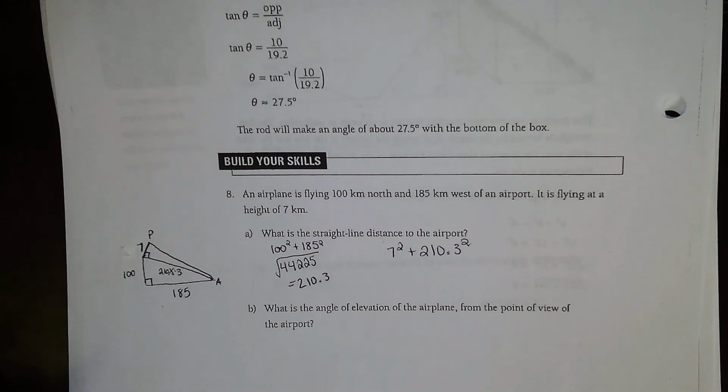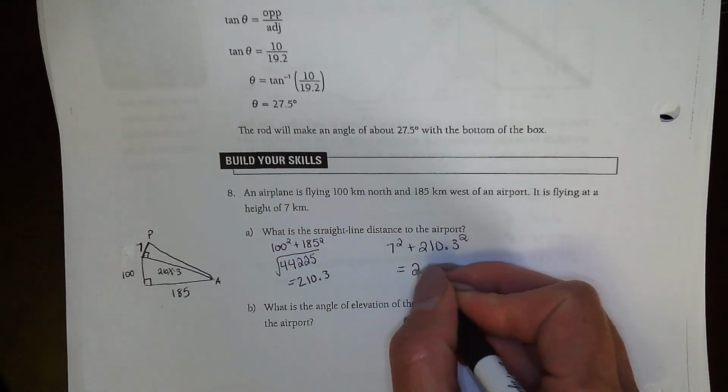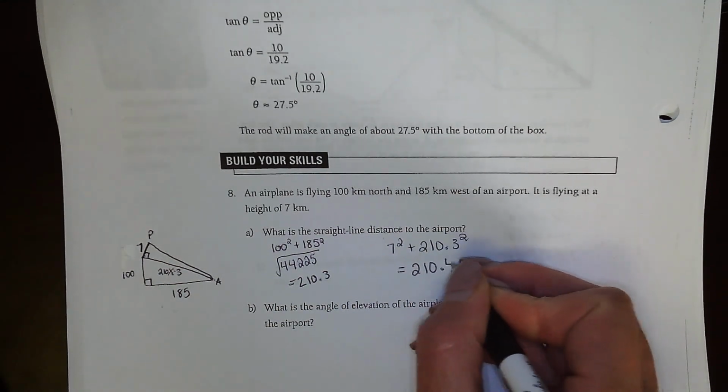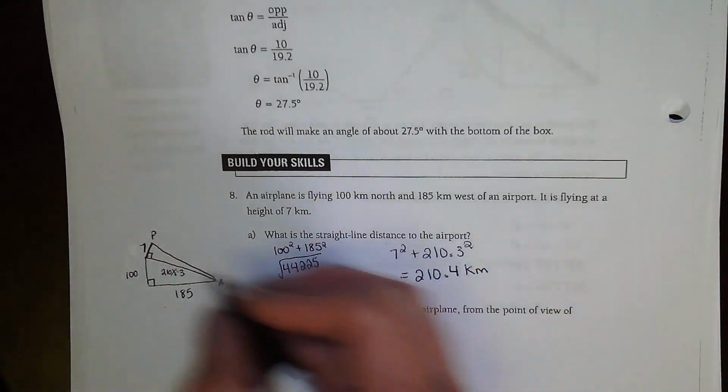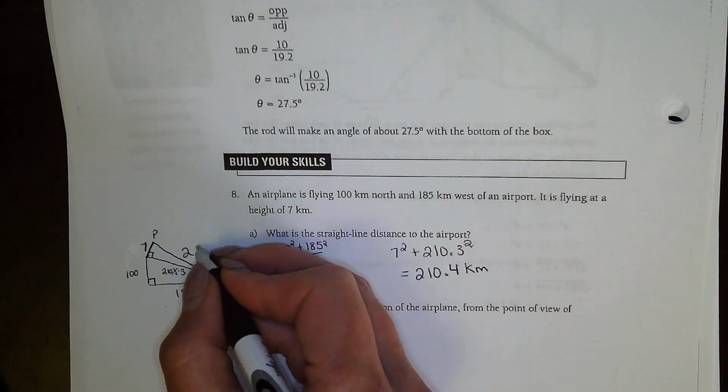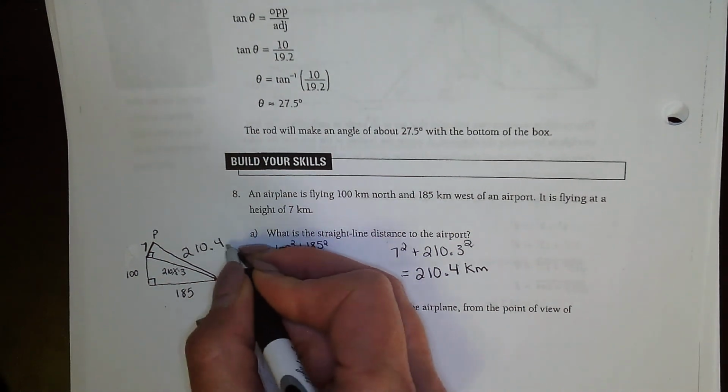I'm going to square that, plus 7 squared, and then I'm going to square root. And here it's not that much different, it's 210.4, and that is kilometers. So this distance here is 210.4 kilometers.